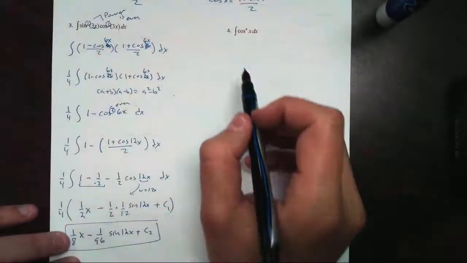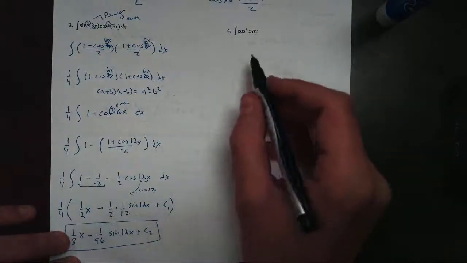So let's take a look here at number 4. Now number 4 is a little bit trickier. Here we've got this 4 right here. All that means we have to do this twice.